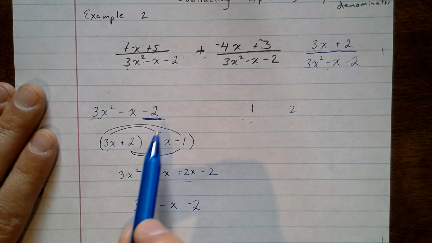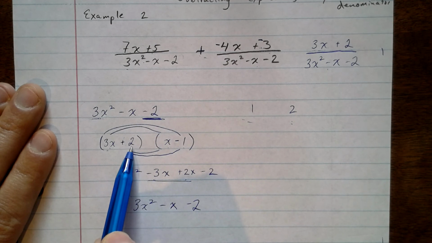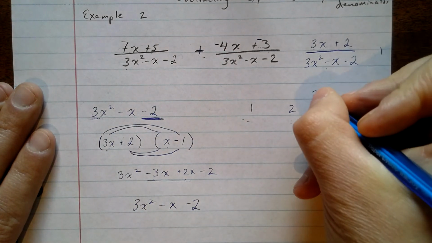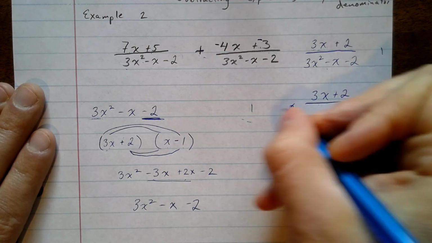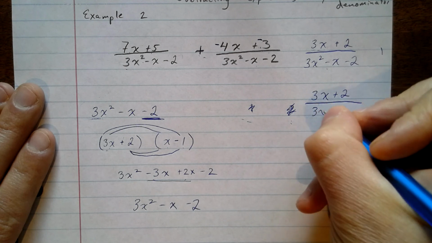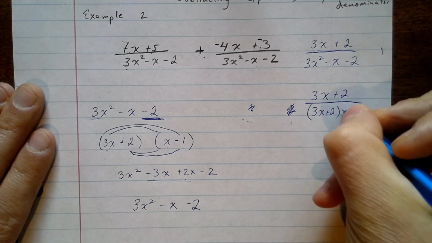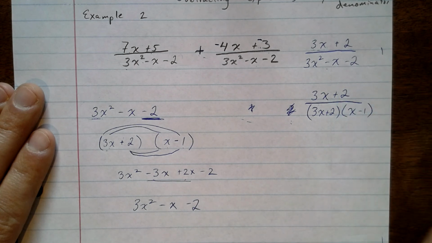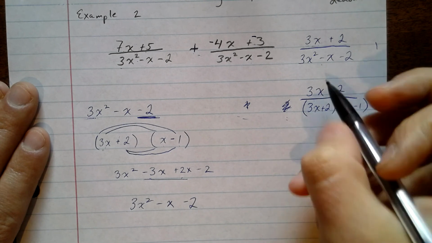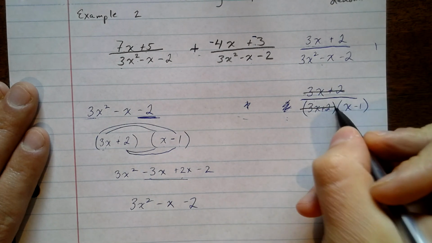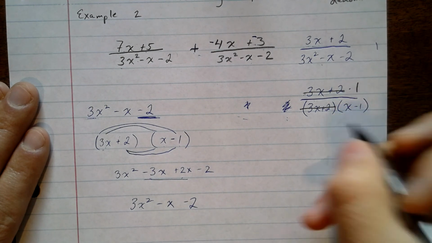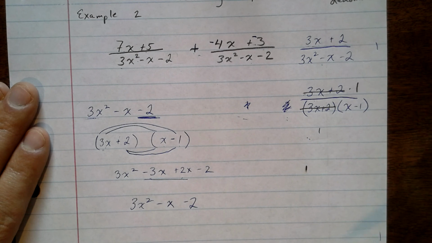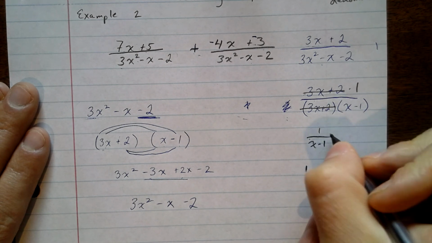So what we've just done is taken this expression and factored it down to this. The reason we want to do that is that if something cancels, that's good. 3x plus 2 is one of our binomials, and x minus 1 is another. You can see that we've got like binomials on top and bottom. The 3x plus 2 will cancel on top and bottom, leaving us with just the 1 on top and the x minus 1 on the bottom. 1 over x minus 1 is our completed answer.